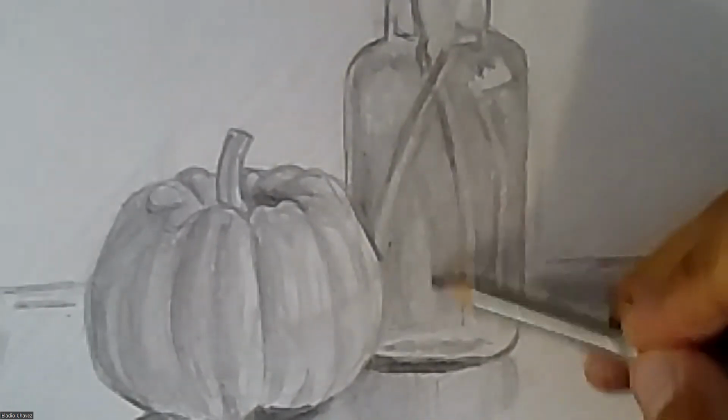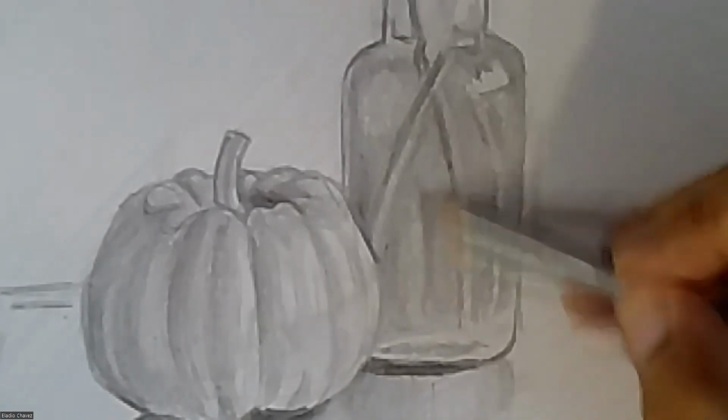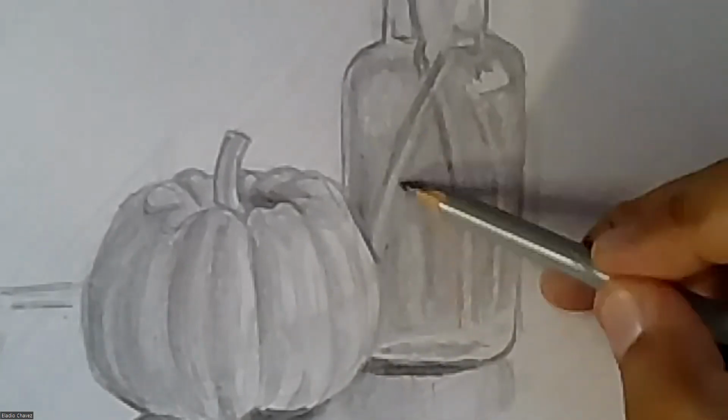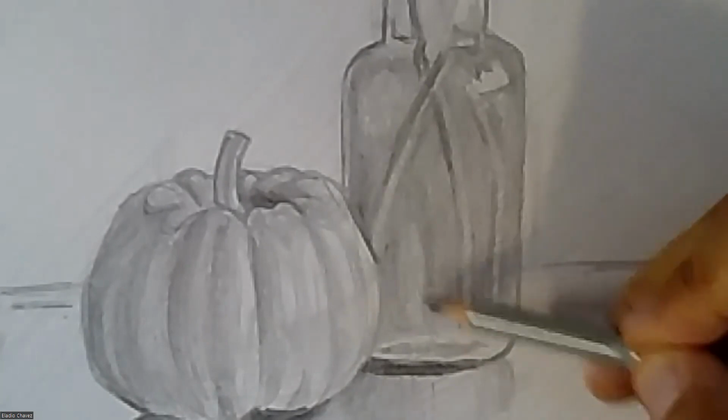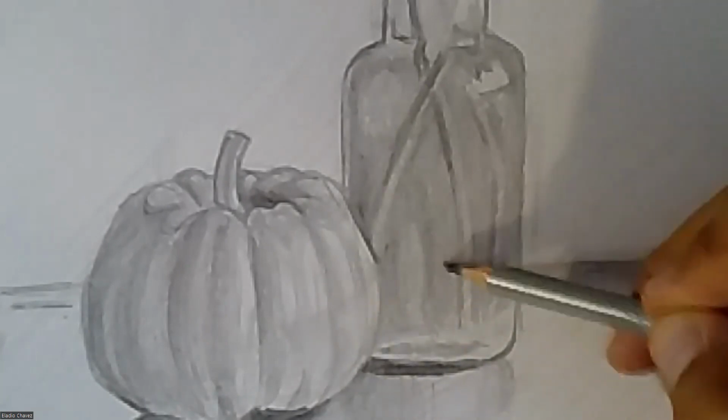I'm going to bring this darkness a little bit more. It should be a soft dark. There's that reflection of that pumpkin in there. And see, I'm just building it up.